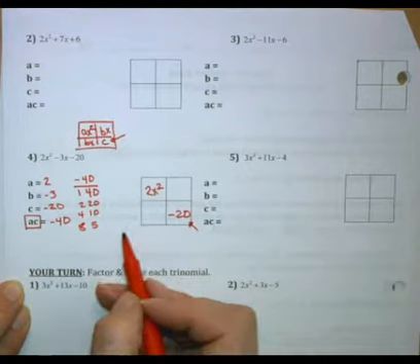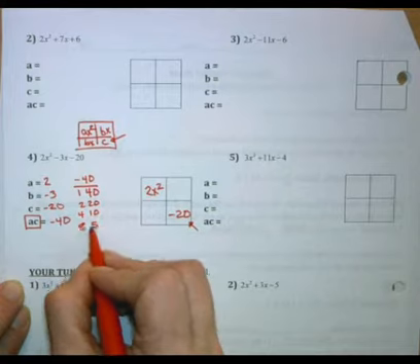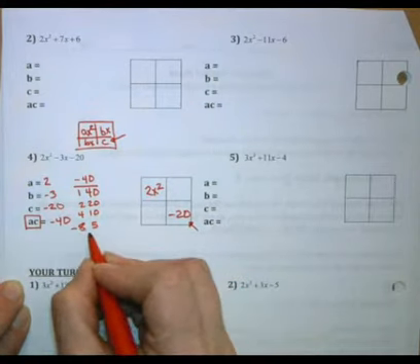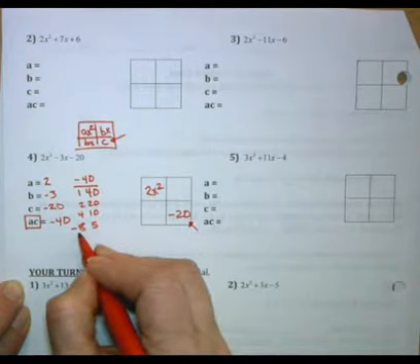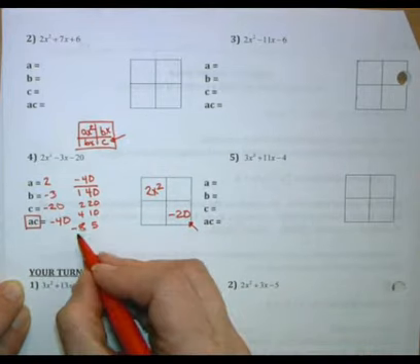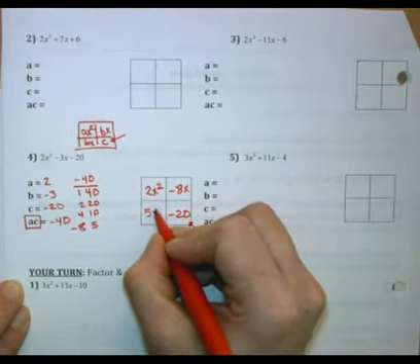So if I have that in mind, and I figure how am I going to get a sum of negative 3, I'm going to look right here, 8 and 5, that's going to do it. If I have negative 8 times 5, that's going to give me negative 40. And when I add negative 8 and 5, I will have negative 3. So now I know my values for bx. I have negative 8x and I have 5x.